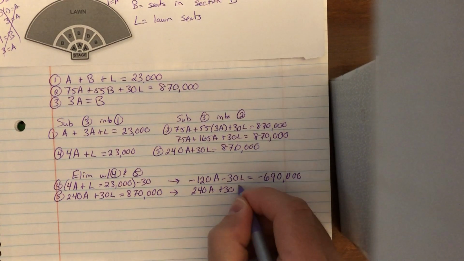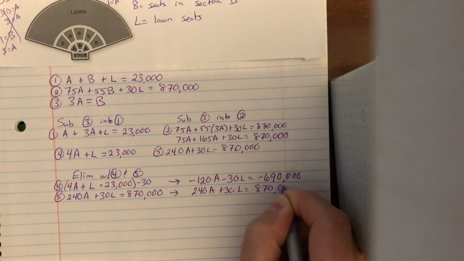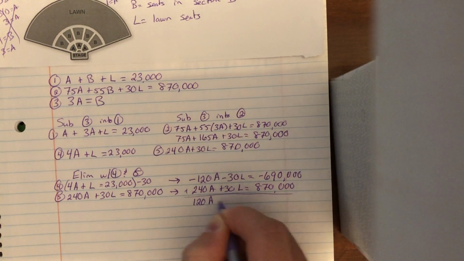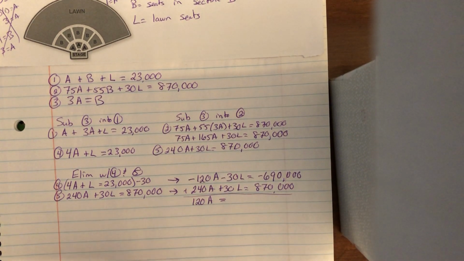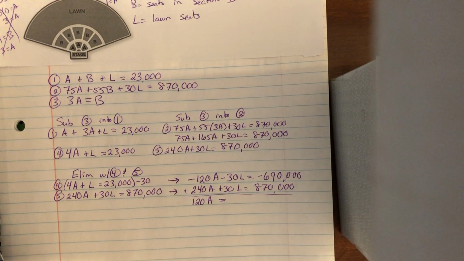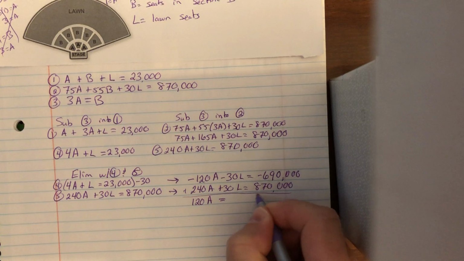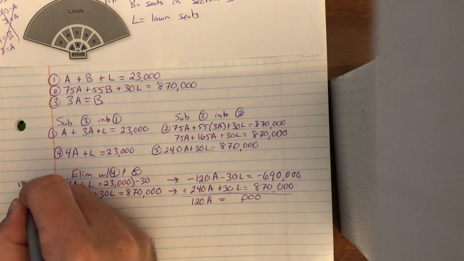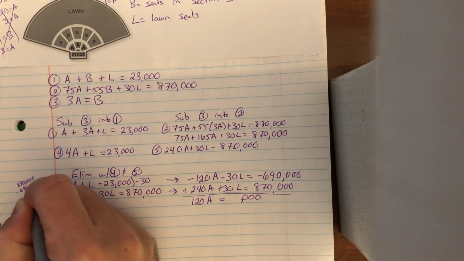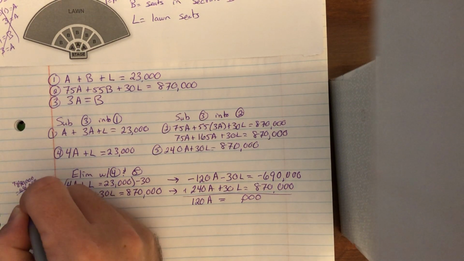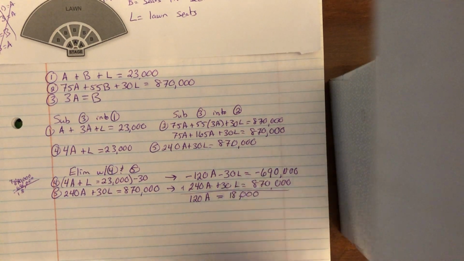I just move my second equation over. When I add these equations, the L's cancel out, and I get 120A equals, let's see here, 870,000 minus 690,000, which is 180,000.